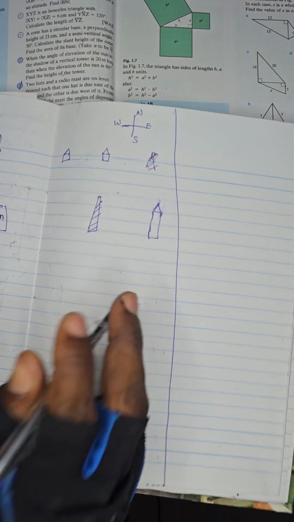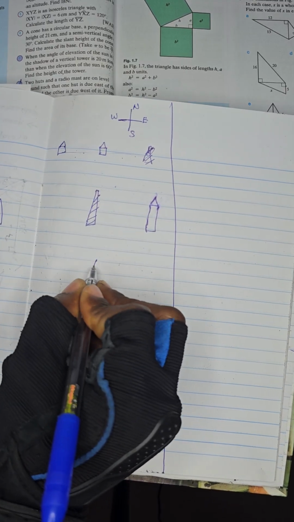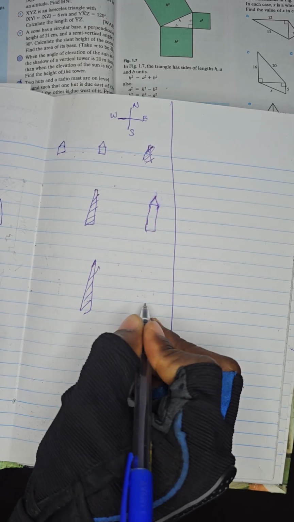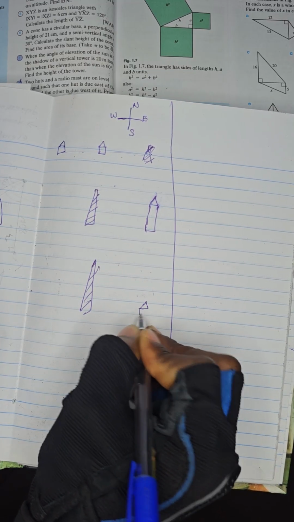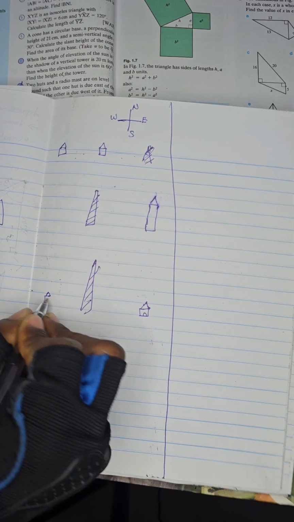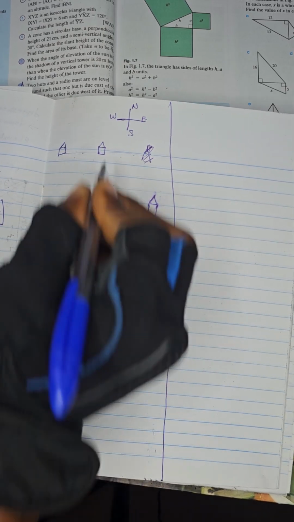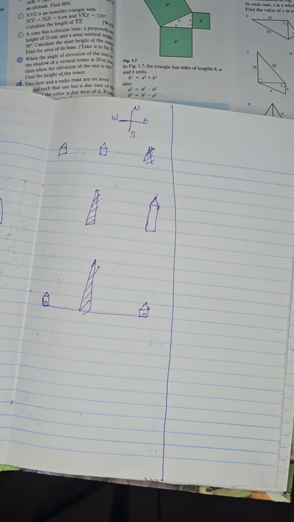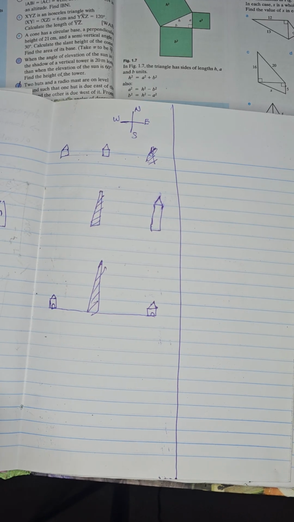Now I already have a picture of what I'm dealing with. So if this is a mast, they say one hut is due east and the other one is due west, because this is west and this is east, and I know all of them are on the same level ground. It's becoming more clear now.